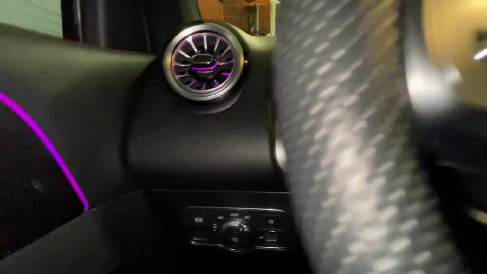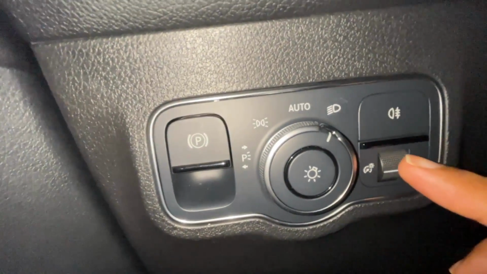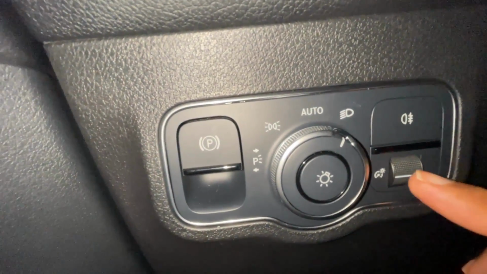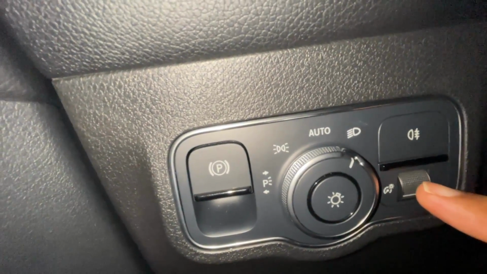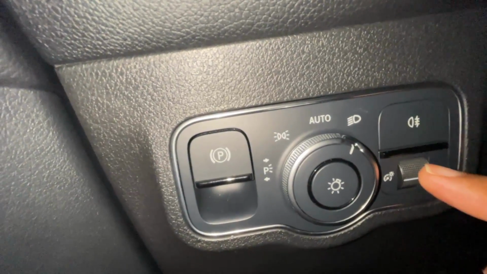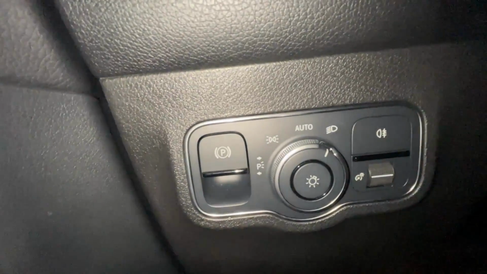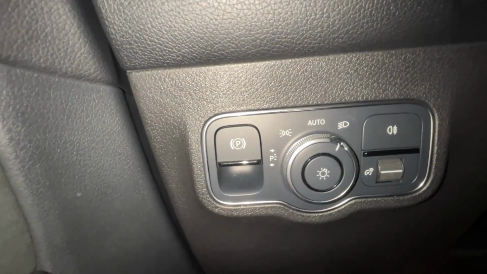And then when you want to increase the intensity of the light, this is the wheel for that, right? So when I move up, the intensity goes up. When I move down, the intensity goes down. Okay, so these are the few options for turning on or off the headlight manually.